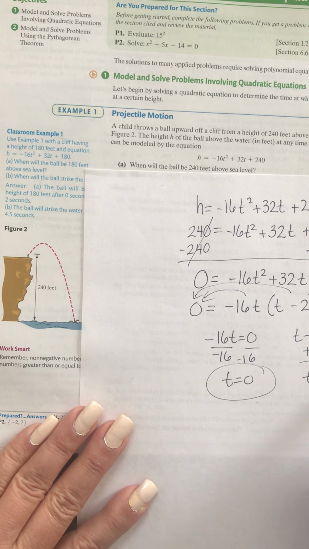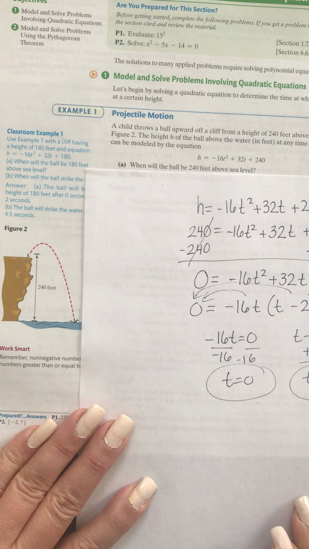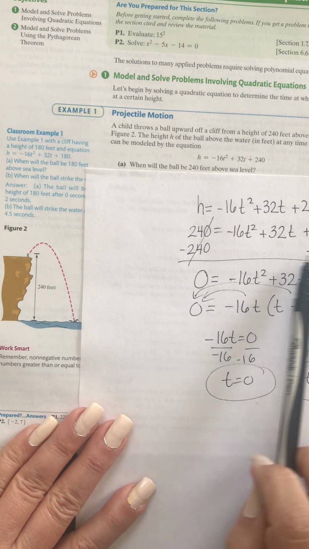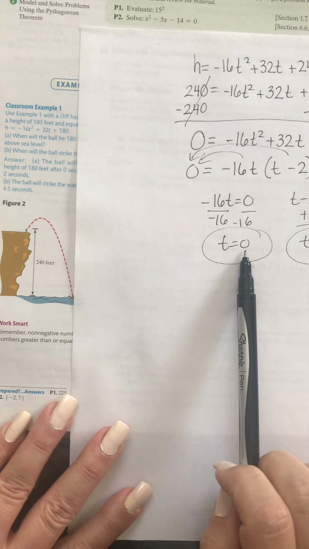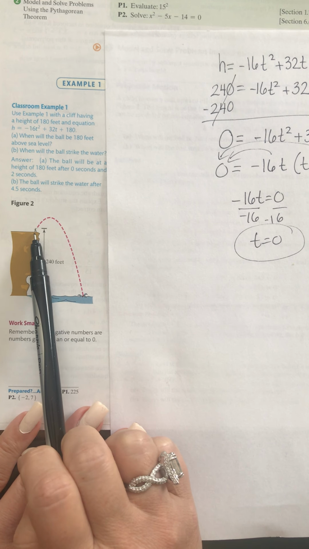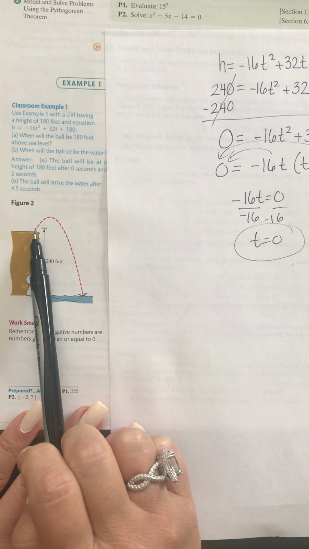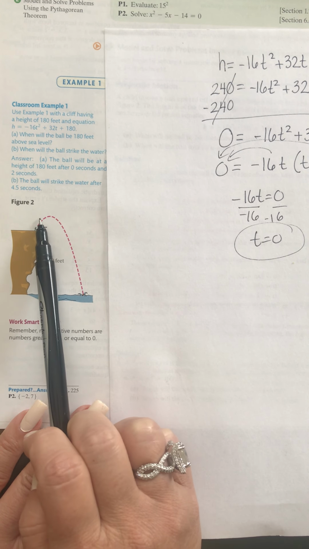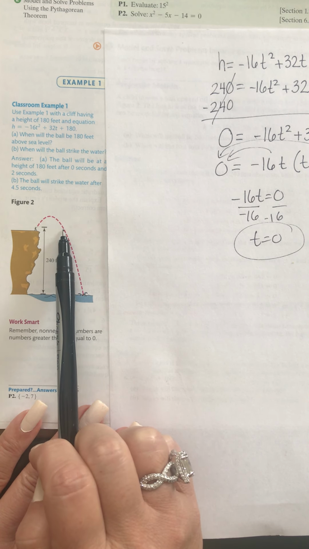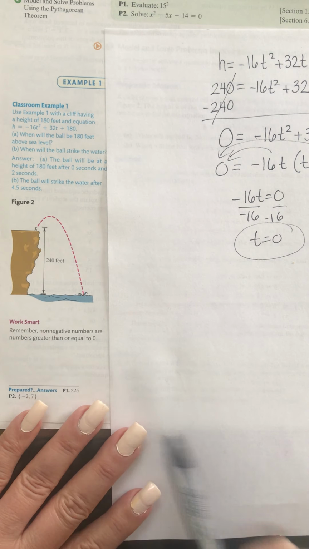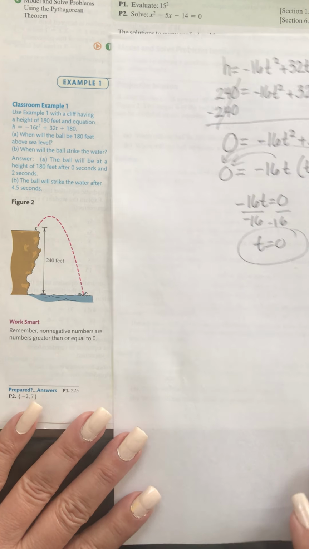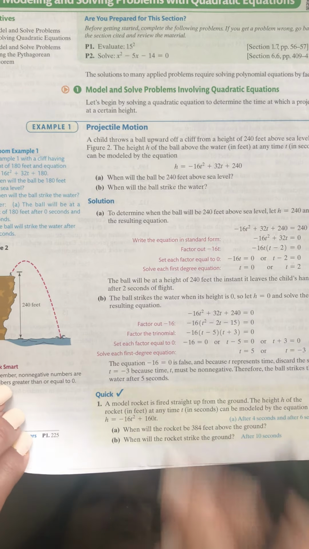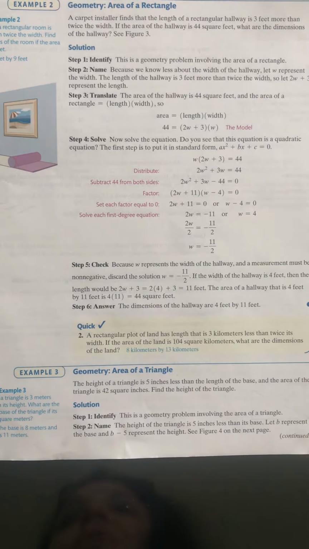So the time in seconds when this ball is thrown up in the air and reaches 240 feet is at 0 seconds, which makes sense because you're 240 feet above sea level. Then it's going to go up, and 2 seconds later, it's going to reach 240 feet. So these are the two answers. Okay. Next problem.